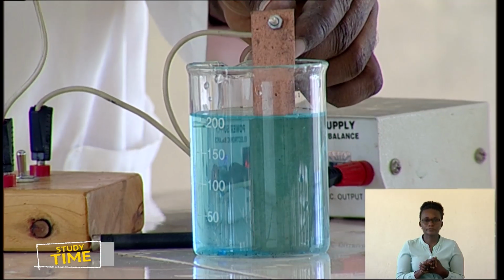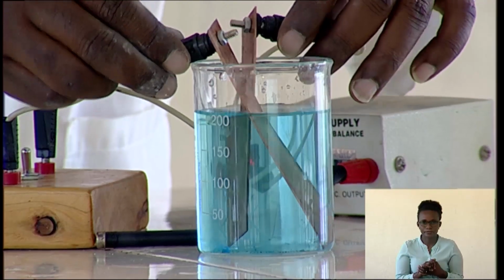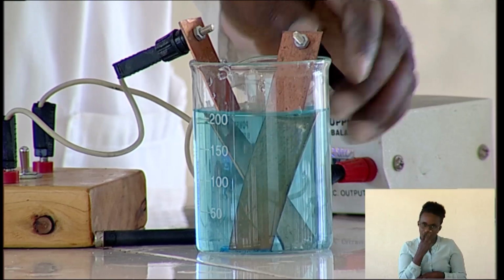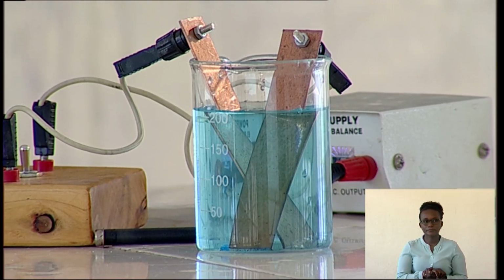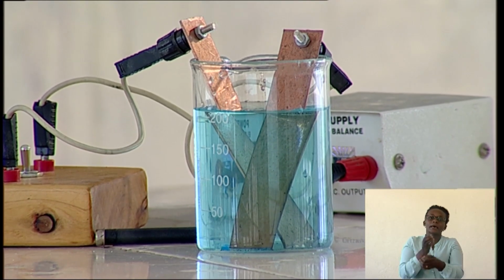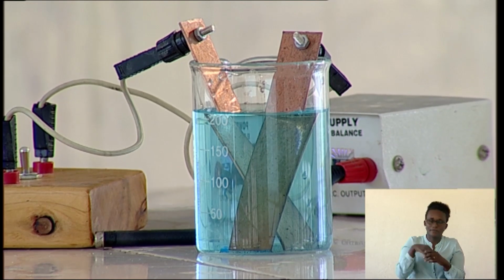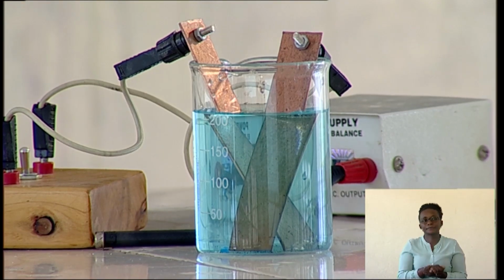What about this? It is very fast. So we need to wait and see what will happen later. Of course, there must be something that will happen. One of the plates will be covered by another layer of copper, though it is also made of copper. So that is what will happen.